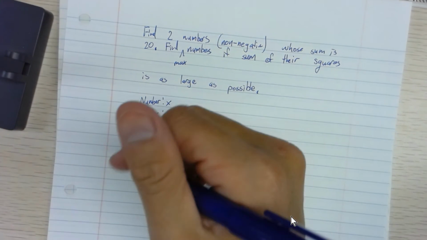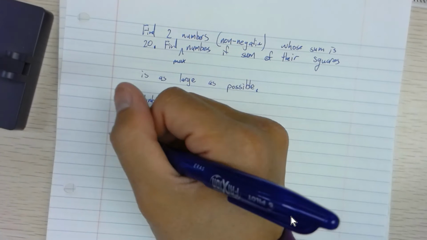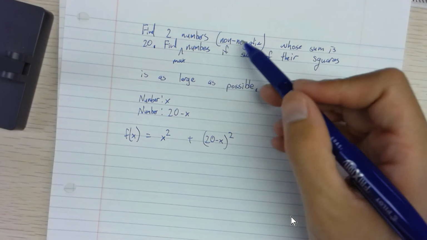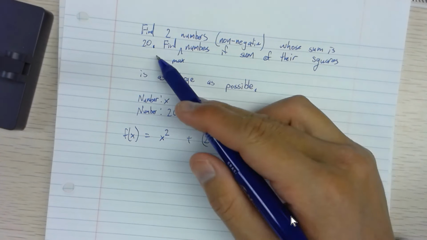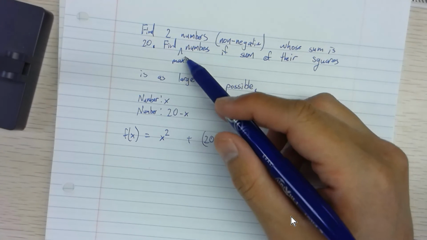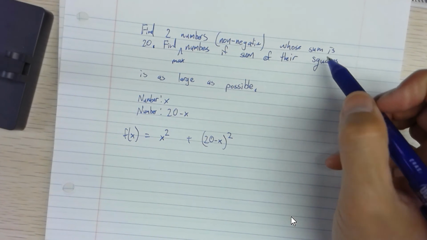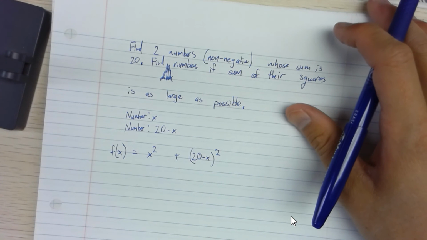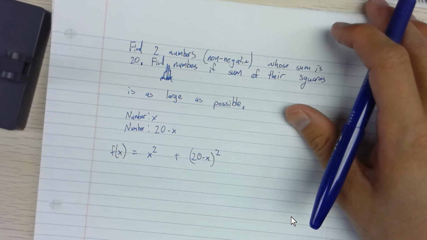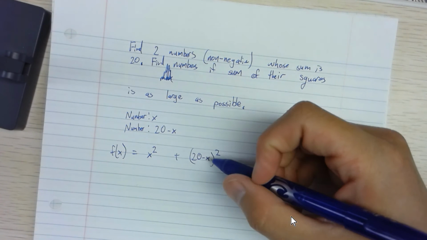So you just modeled this condition here. Find the two biggest numbers whose sum is 20. Sorry, that didn't make sense. So just find the numbers if the sum of their squares is as large as possible. These are their squares, x squared and 20 minus x squared, and then find the sum.